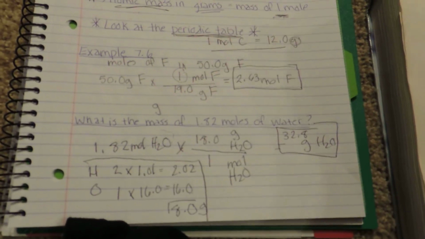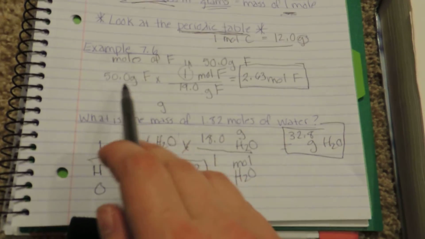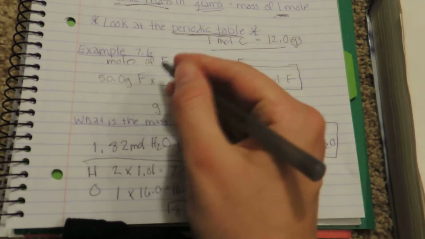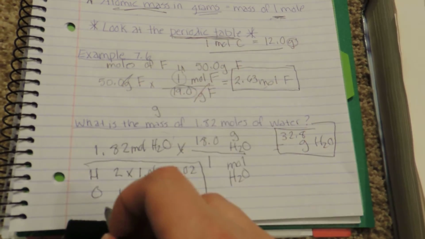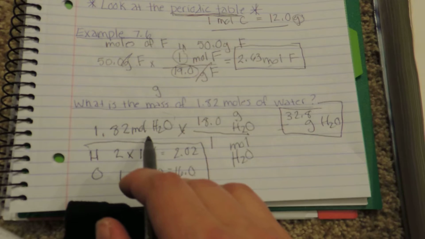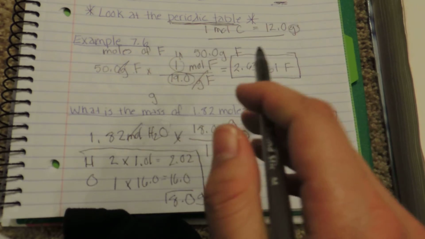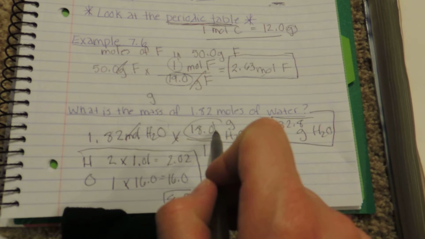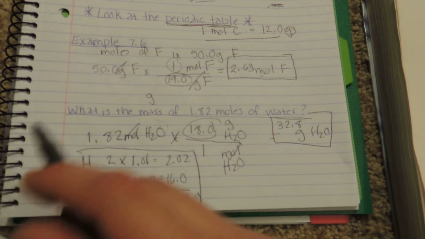So notice the periodic table is the way to convert between mass in grams and moles. Up here I had grams and I was going to moles. So the grams were on bottom so that they canceled. Moles were on top. So I ended up dividing by the number on the periodic table. Down here I had moles, and I was changing to grams. So the moles went on bottom, which is always 1 when you're dealing with the periodic table. And those grams went on top. So basically I ended up multiplying by the grams to get grams of water in 1.82 moles. Okay, it's just a conversion unit.